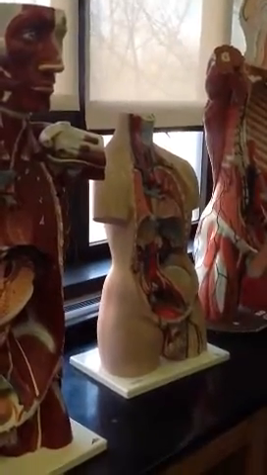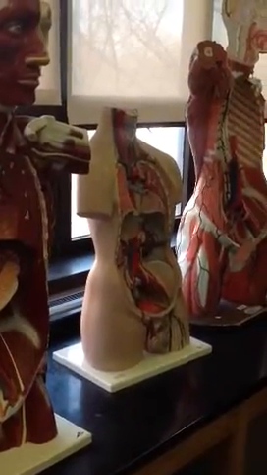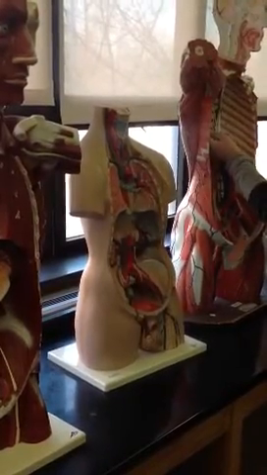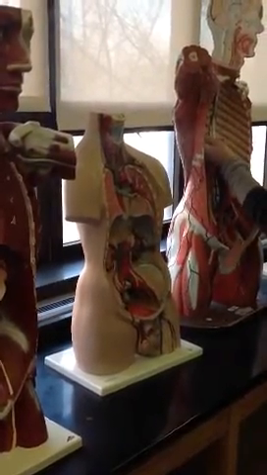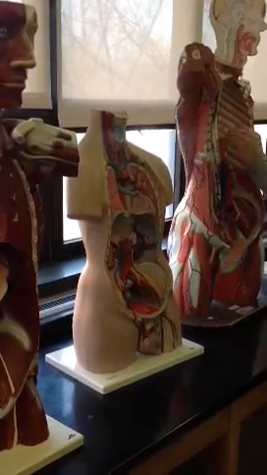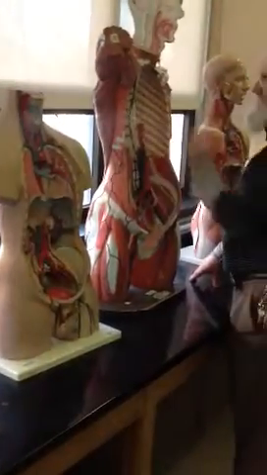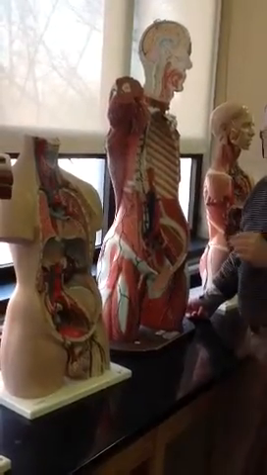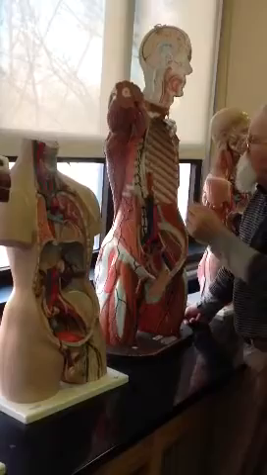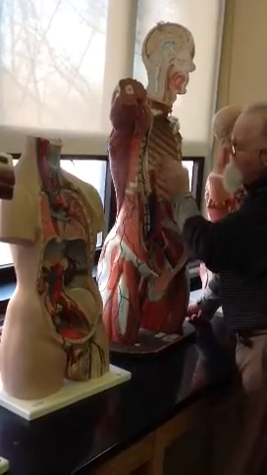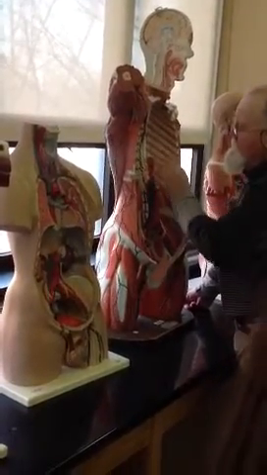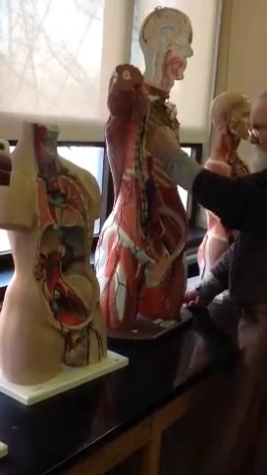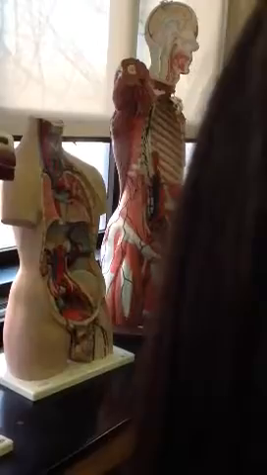Okay? Now, so we have intercostal artery, intercostal vein. The intercostal veins don't drain into the inferior vena cava. They drain into the azygos vein and the hemizygos vein, and this would be the accessory zygos.